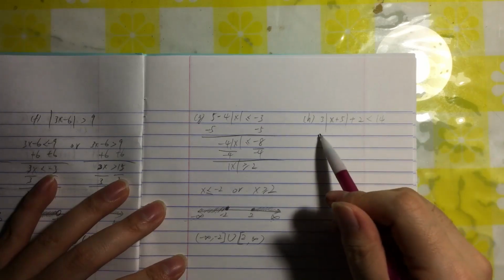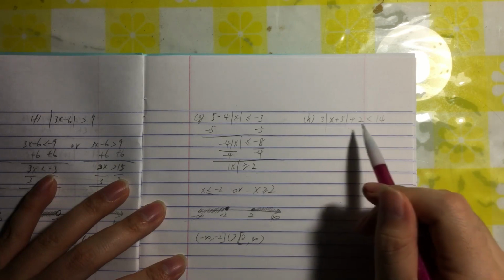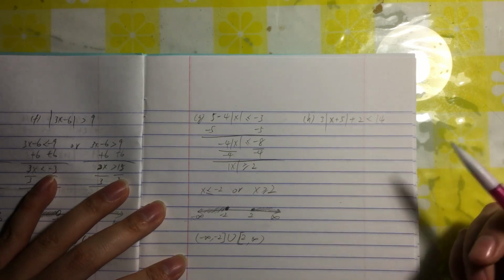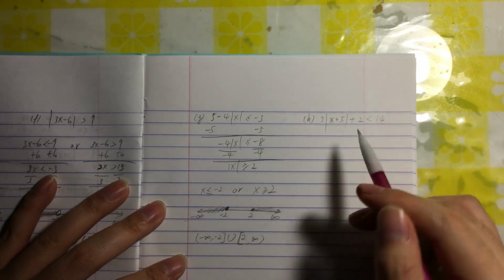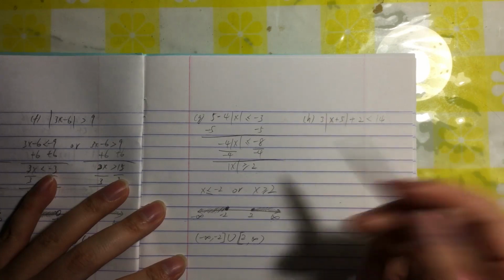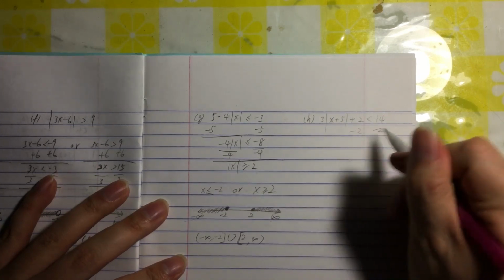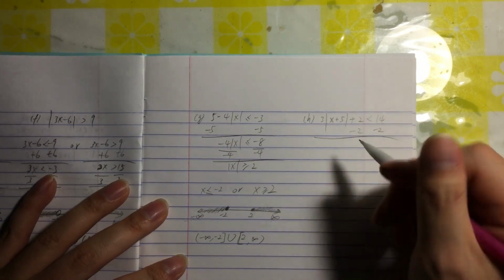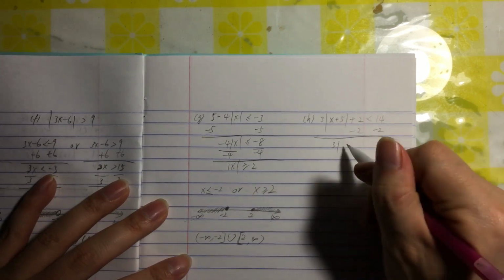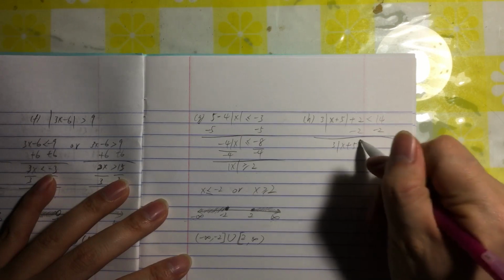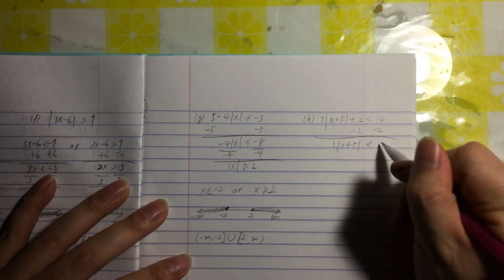H. 3 times absolute value of s plus 5, plus 2 is less than 14. In an inequality, if it contains absolute value, let's isolate absolute value first. So I can first subtract 2 from both sides. If I subtract 2 from both sides, I get 3 times absolute value of s plus 5 is less than 12.